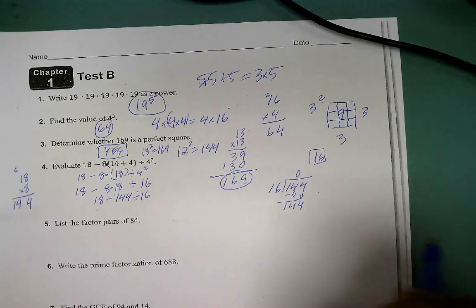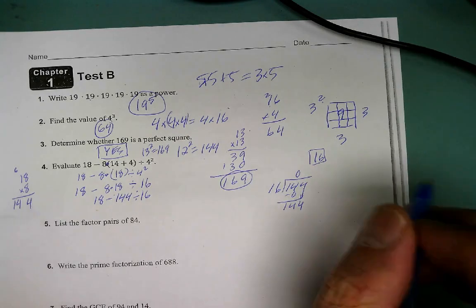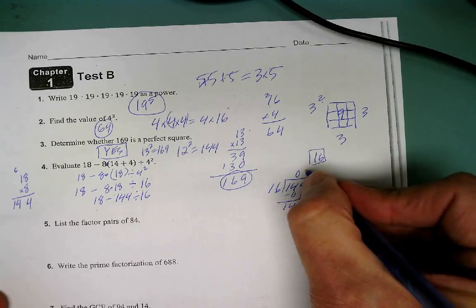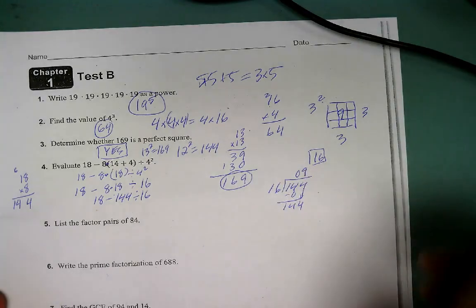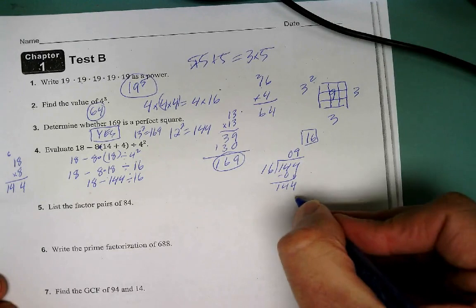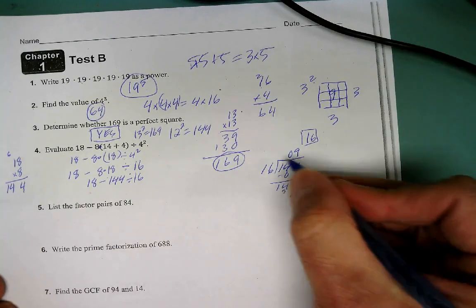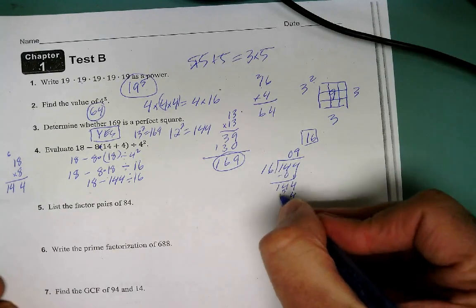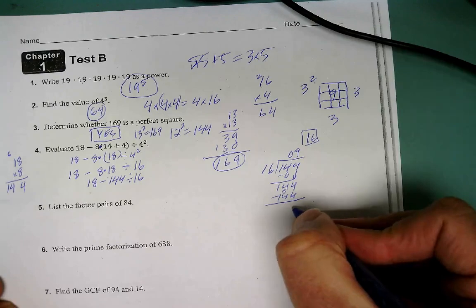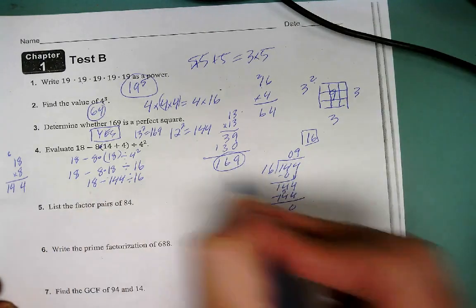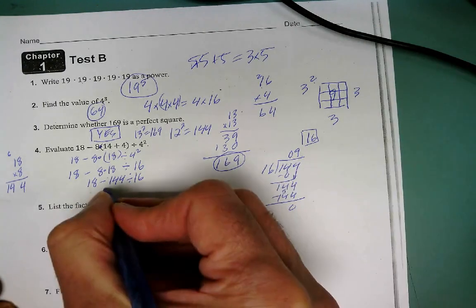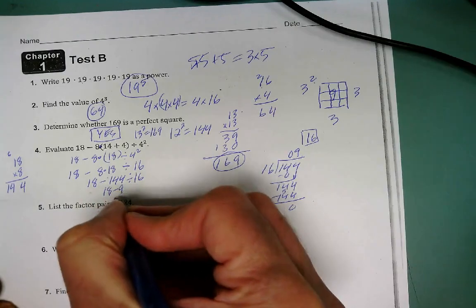I know that 16 times 10 is 160. I'm thinking it's pretty close. And 9 times 6 is 54, right? So 9 times 6 is 54, carry the 5, 9 times 1 is 9, plus the 5, ooh, look at that, 14. Perfect fit. So I ended up with 9 as my answer there, and 18 minus 9 equals 9.